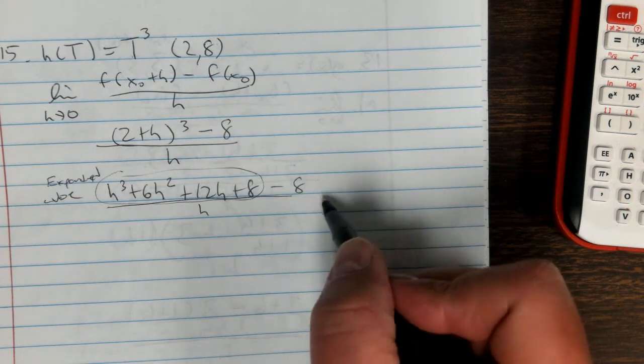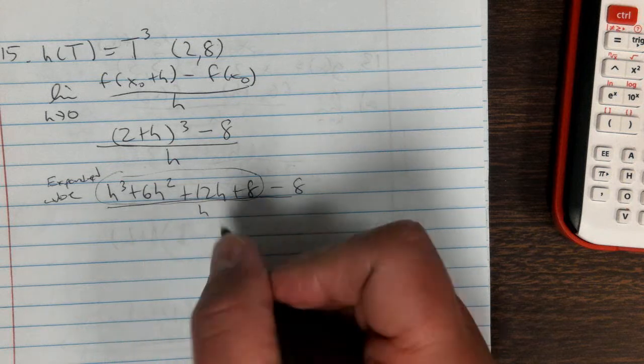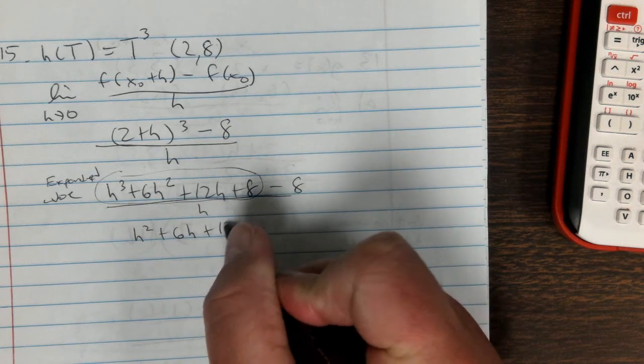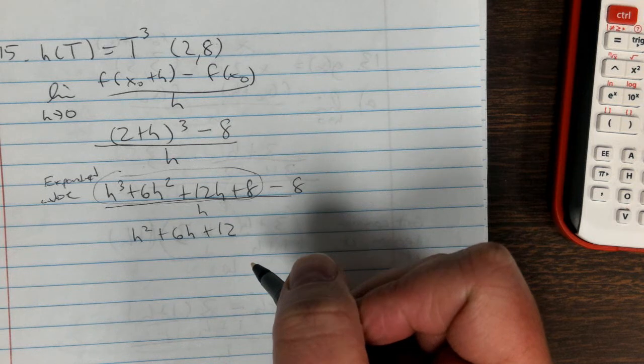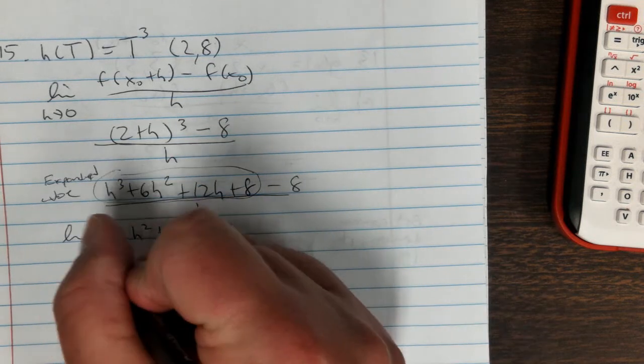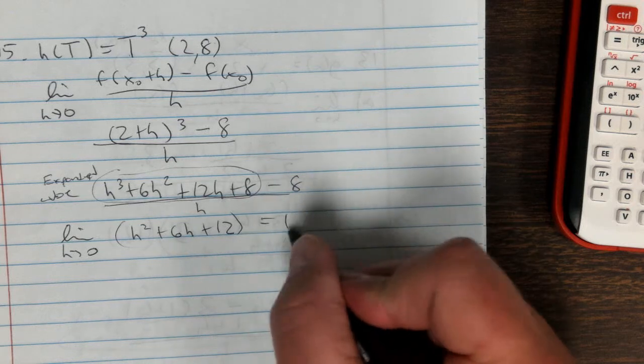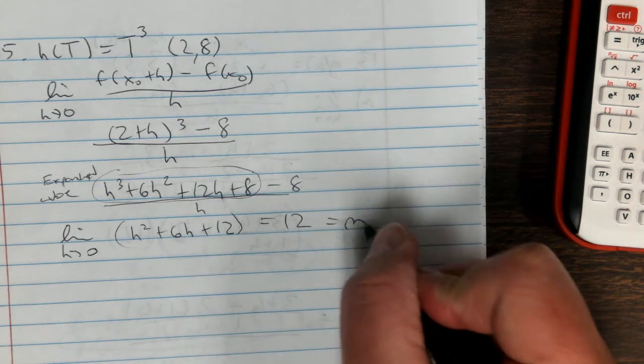Now you want your 8's to cancel and start dividing out your h's, so you get h squared plus 6h plus 12. So now you do your limit as h approaches 0 of this, which gives you 12. So that's your slope.